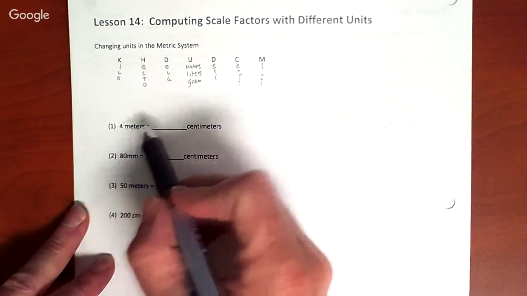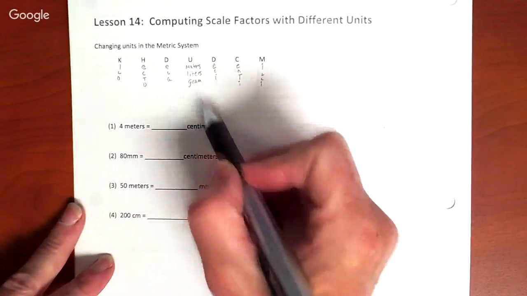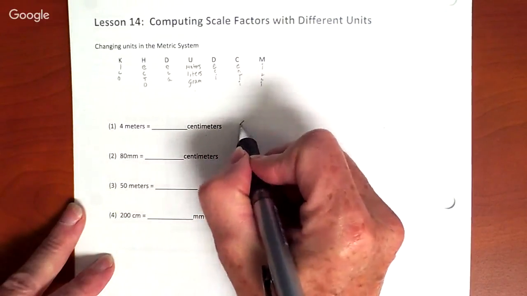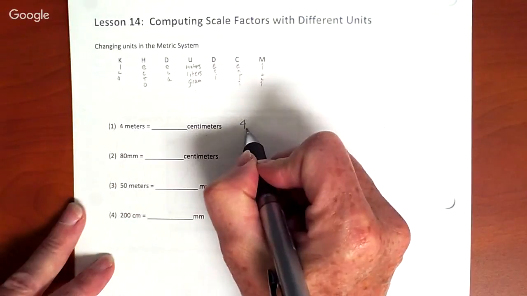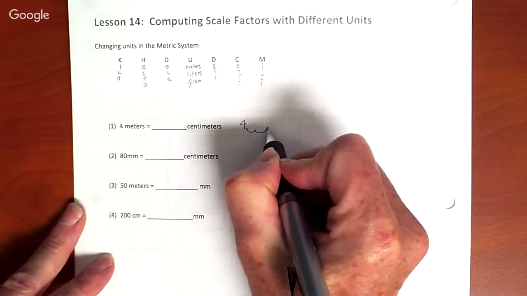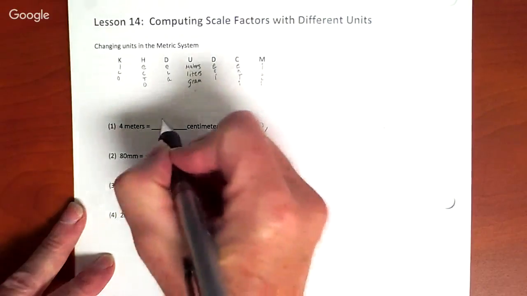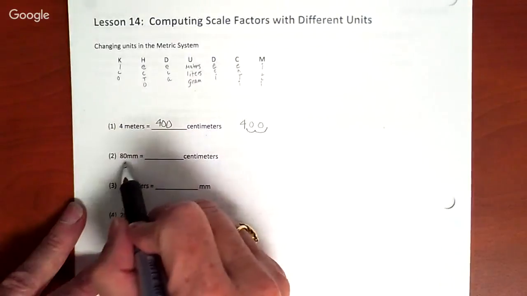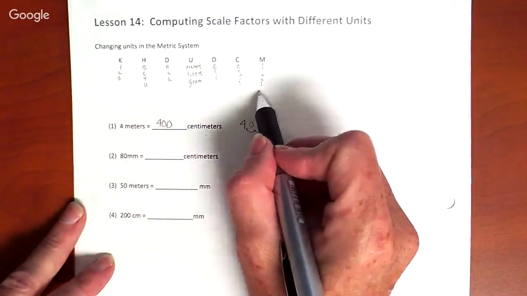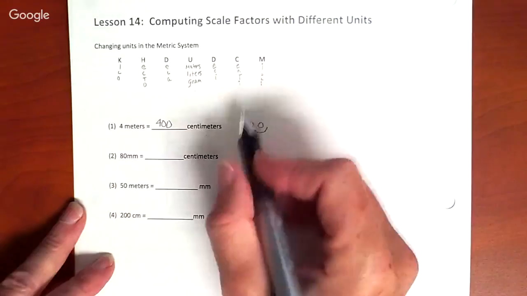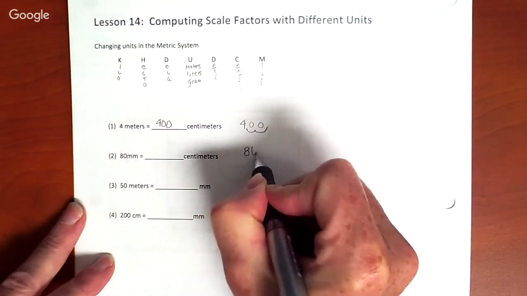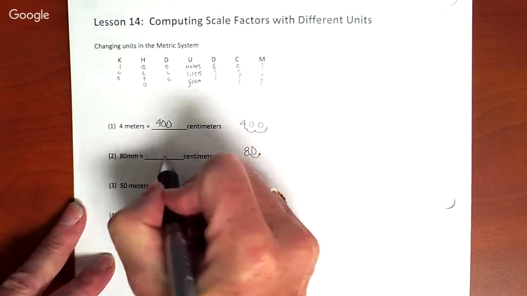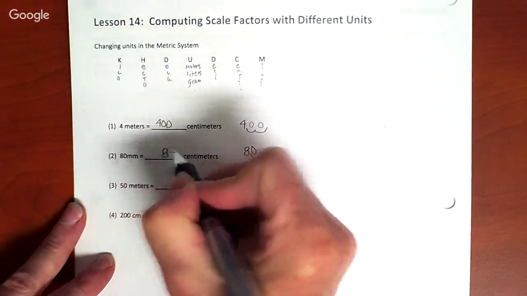For example, 4 meters. Meters to go to centimeters, you're going to go over 1, 2. So we have 4. Our decimal point is here. We're going to go over 2. Add zeros here. So we have 400 centimeters. For 80 millimeters, we're going to go to the left 1. So we take 80, put our decimal point in. We are going to go to the left 1. So we have 8 centimeters.